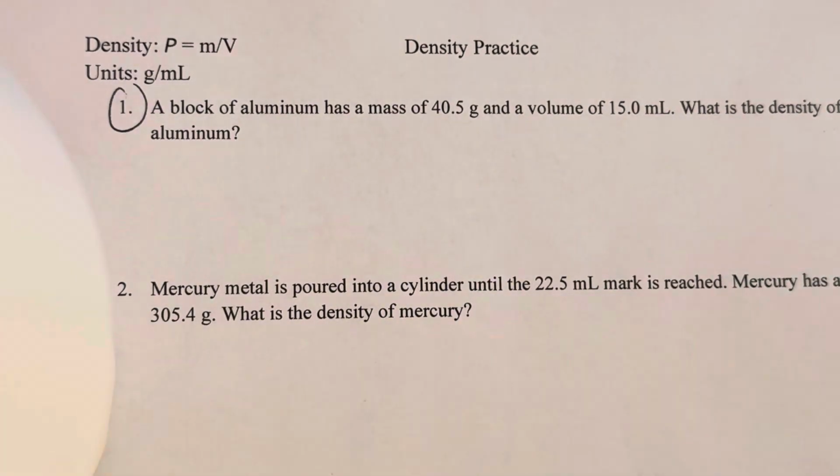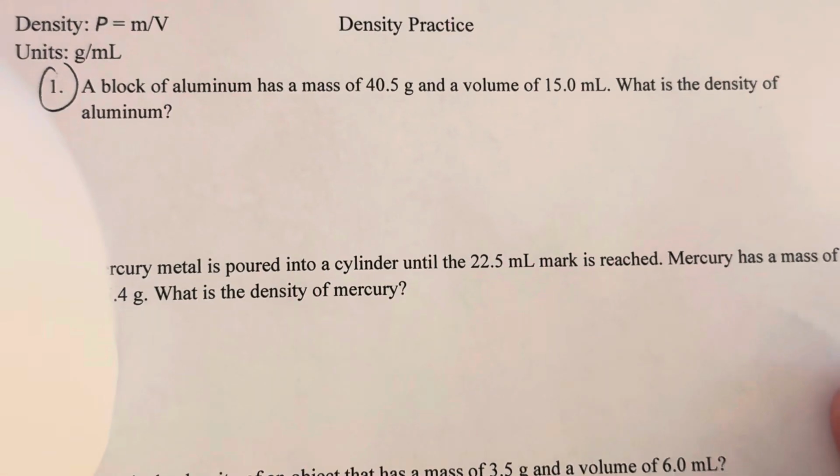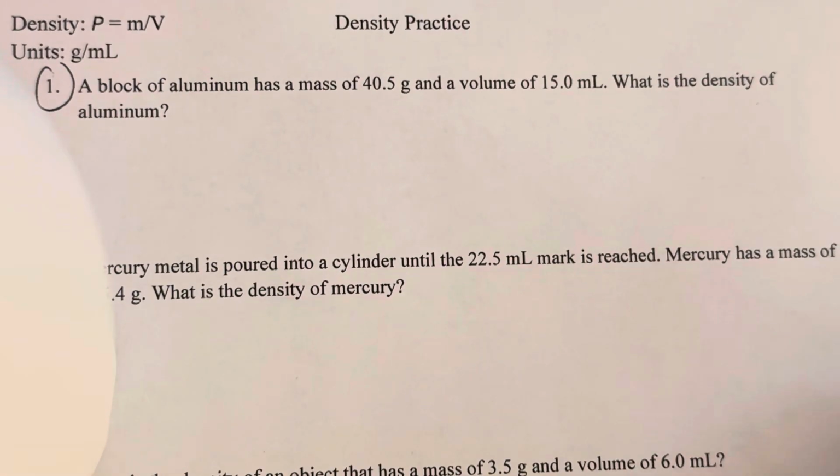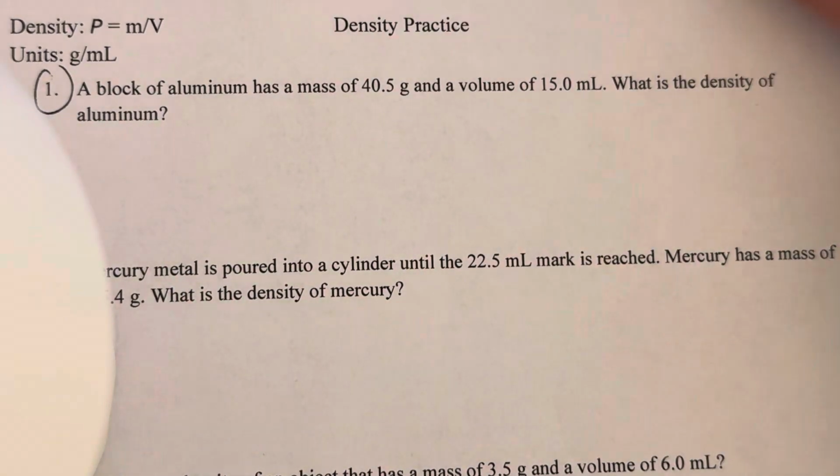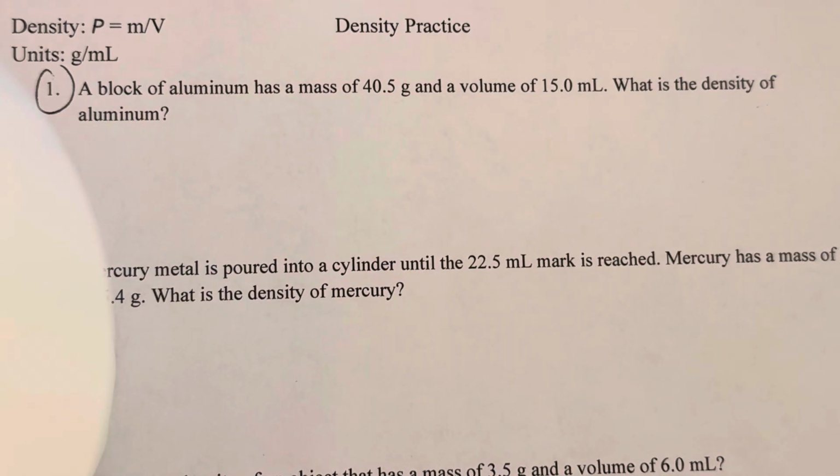Hi everyone, today we're going to be looking at some density practice problems. Density is one of our types of properties of matter we look at, whether it be intensive or extensive. We're going to talk about what type of property density is tomorrow in class. We're going to play a game with that.